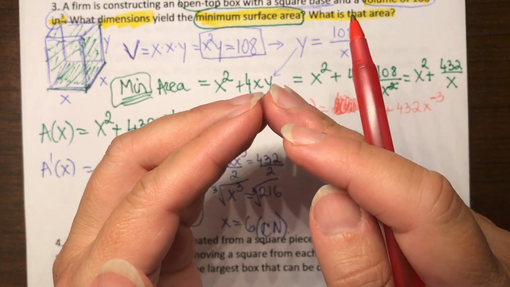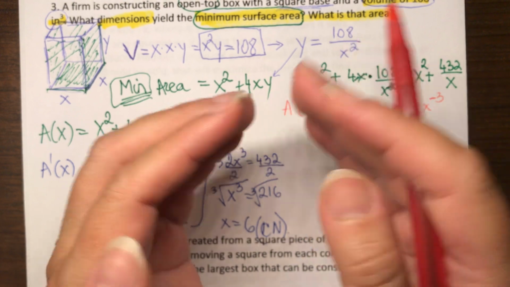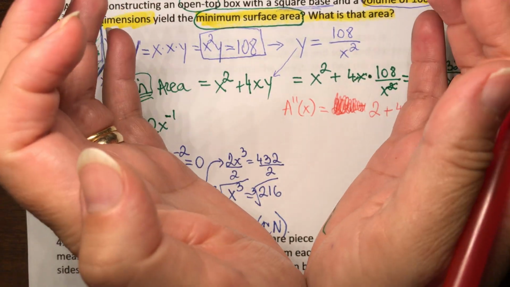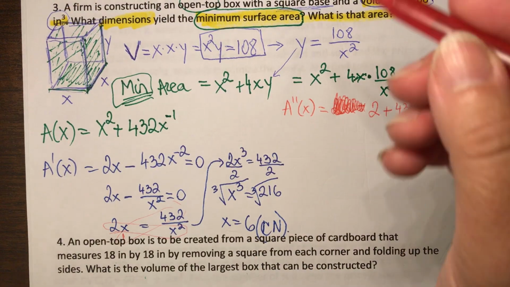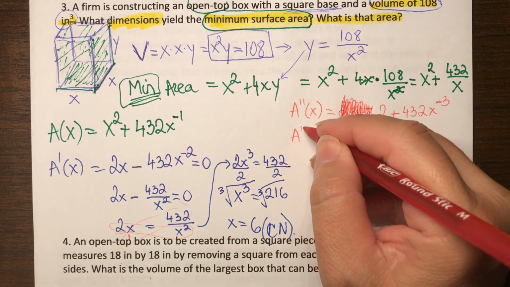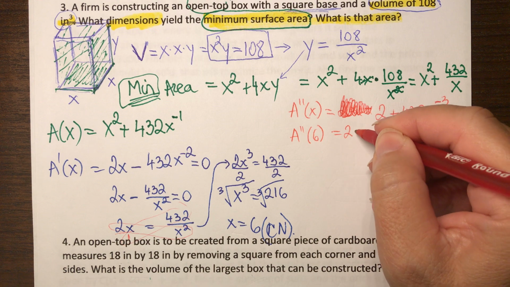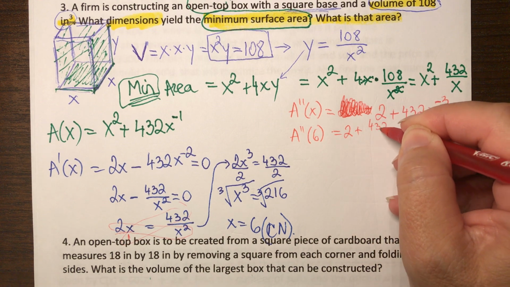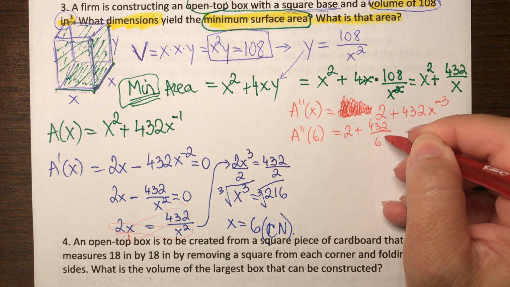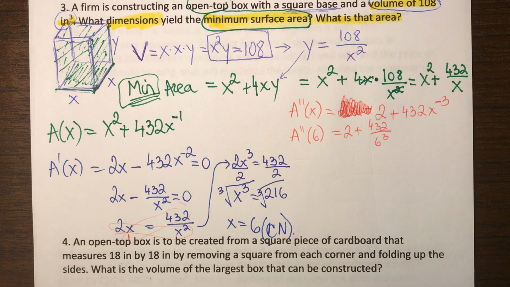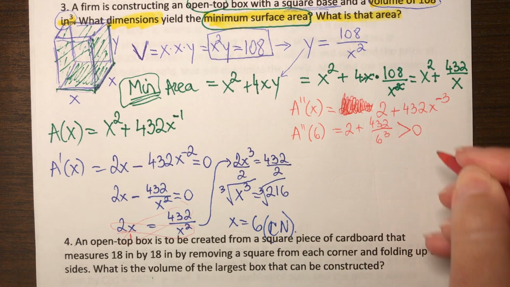Yes. So in other words, was your function concave down here? Or is it a minimum? So was your function concave up? So we're looking at the second derivative at 6. So that's going to be a 2 plus 432, by the way, over 6 cubed. Yes, that's what an x to the negative 3 is. And I don't even care to figure out the answer. As you see, these are now all positive values, so I know it's positive, right?